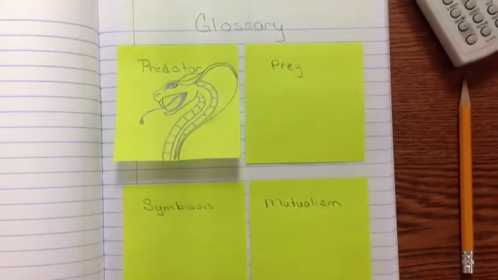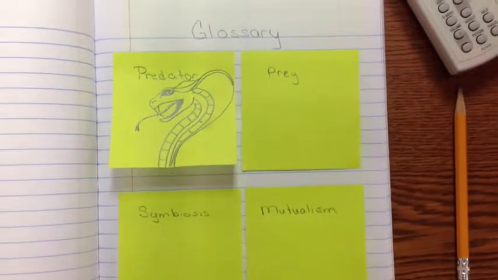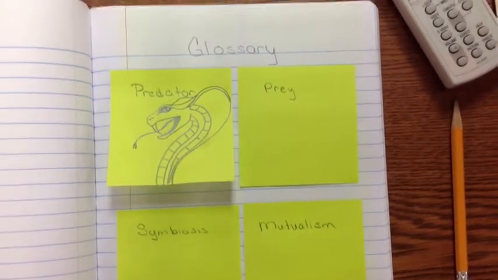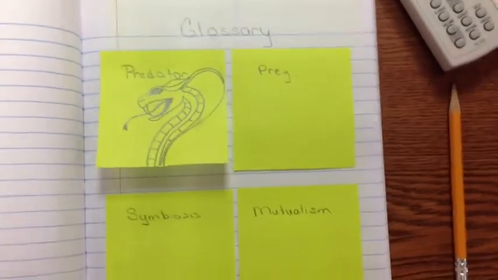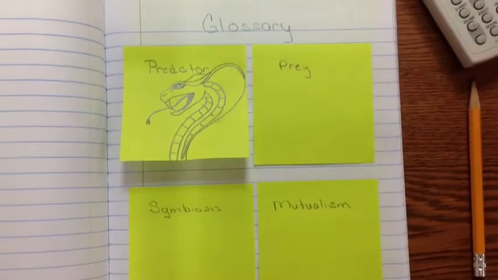Alright, so here's my first one finished. I came up with the idea, I thought I'd put a snake down. I couldn't think of a better snake to put down than the cobra, because he's such a great predator and he's always been kind of scary and interesting to me. So he's an example of an organism that will go after other organisms and eat them for food. So I've got my first one done.